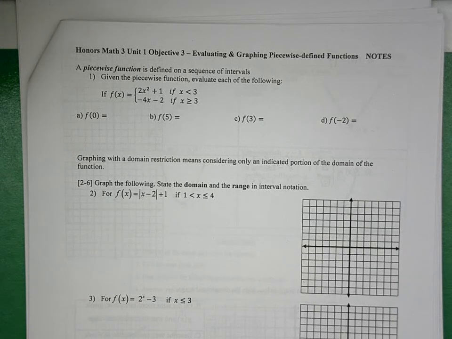The nice thing about graphing piecewise functions is that if you can graph the other function families that we've looked at, you will see that their parts are what make up our piecewise defined function. So really there isn't a whole lot that's new about graphing piecewise functions, except for what's called a restricted domain.